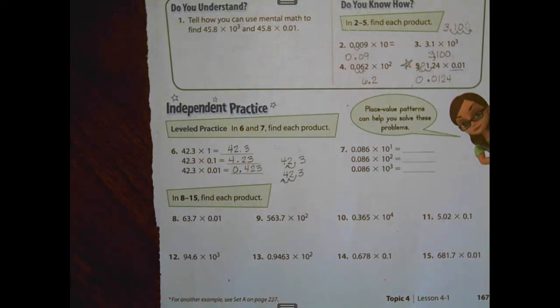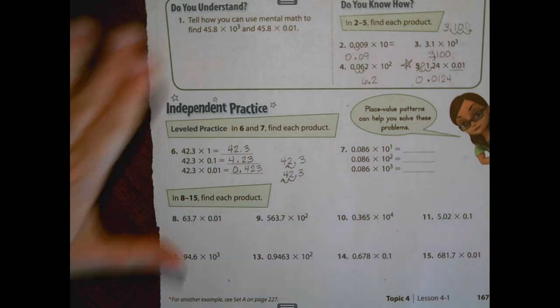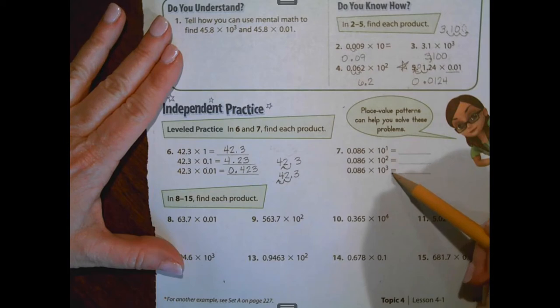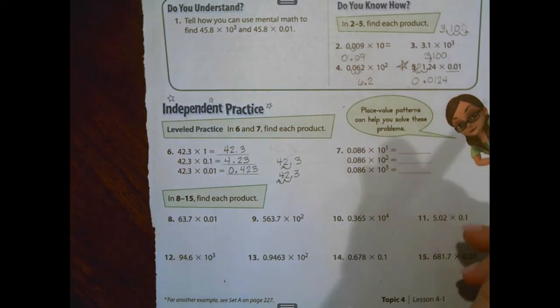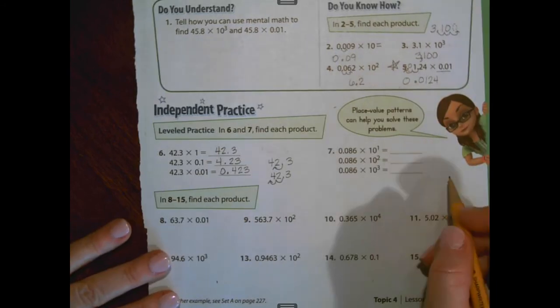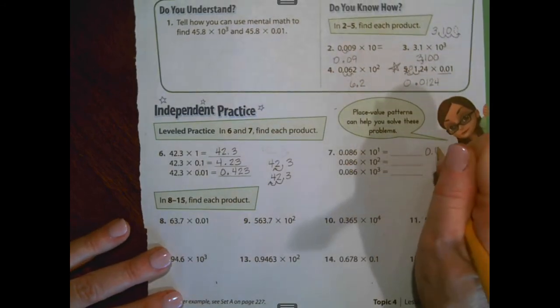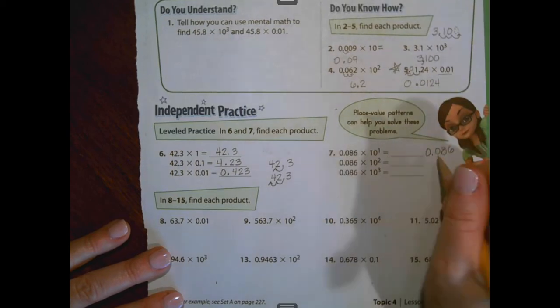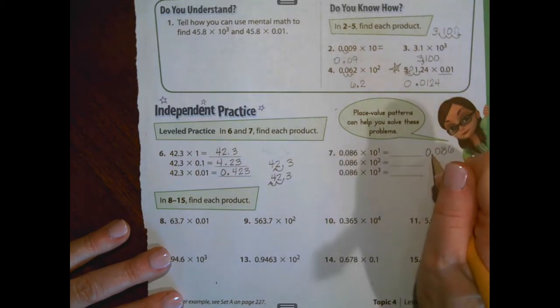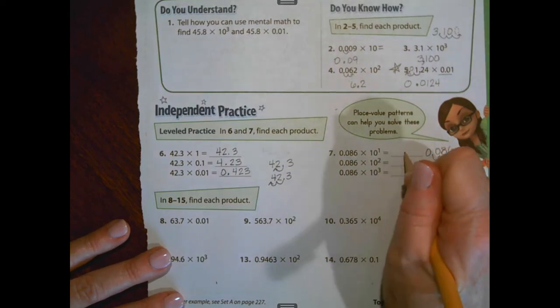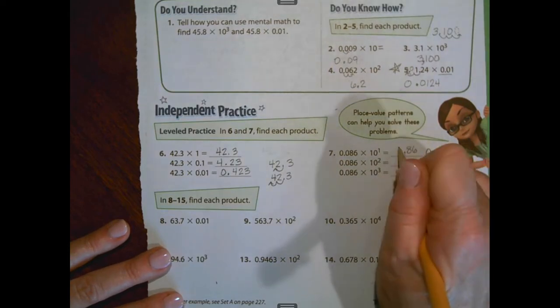All right, number 7, we're multiplying by 10 to the first power, 10 to the second, 10 to the third. That means I'm getting larger numbers. In order to do that, my decimal needs to shift to the right for each power of 10. So 86 thousandths, if I'm multiplying it times 10 or 10 to the first power, that decimal is going to shift to the right one place, and I'm going to get 86 hundredths.